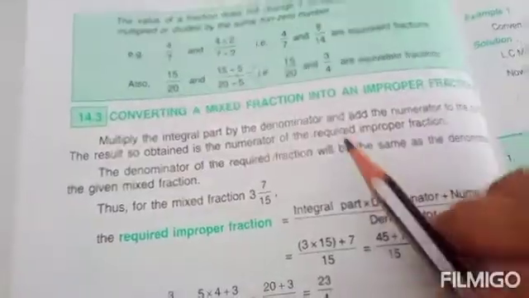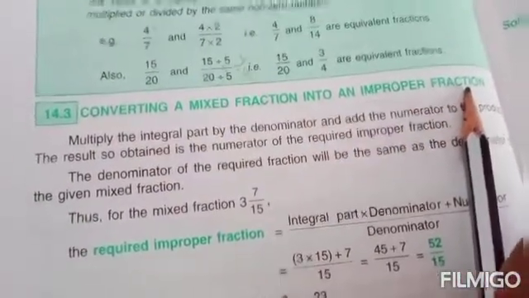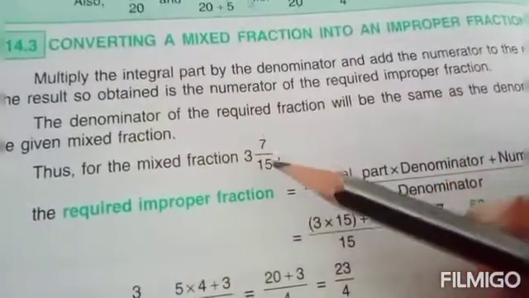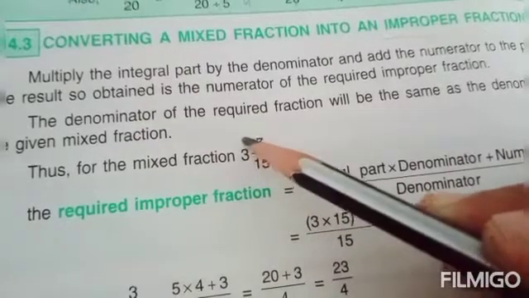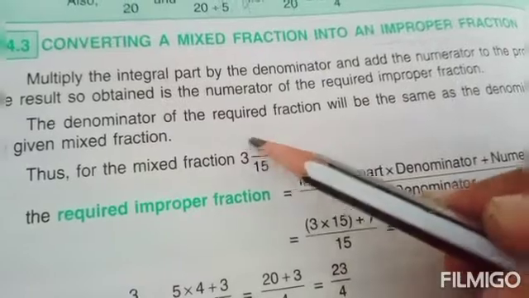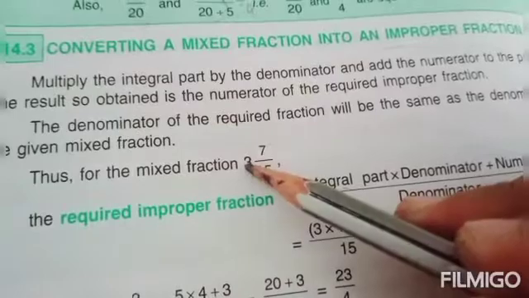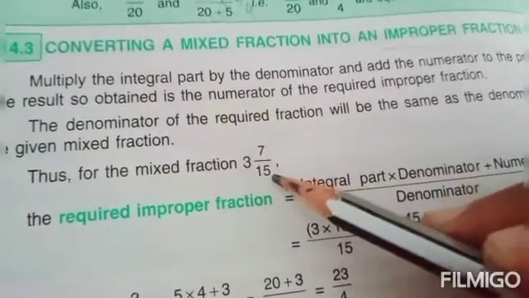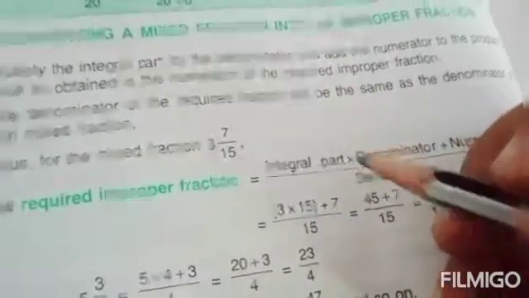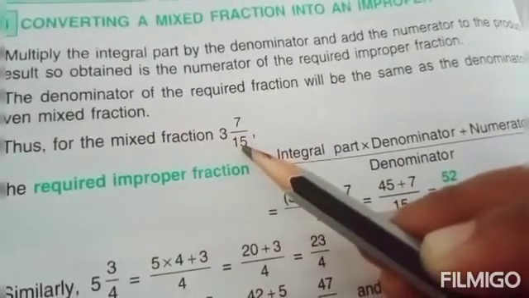Okay. Next, converting a mixed fraction into an improper fraction. Okay. So, let us take the example 3, 7 by 15. 3 is the integral part, that is the integer. Okay. 7 is the numerator and 15 is the denominator. That you know. In order to convert this to an improper fraction, we should first multiply the integer into the denominator.